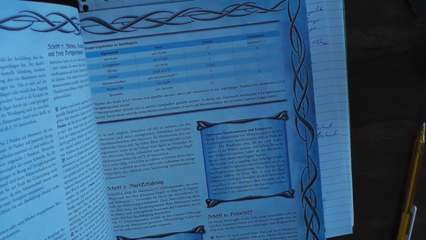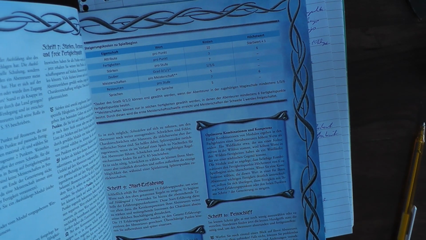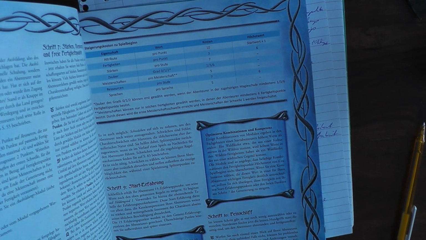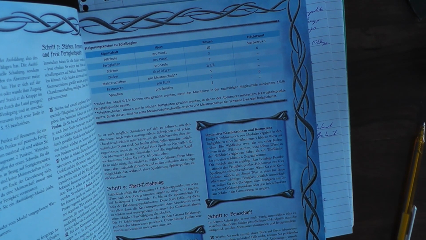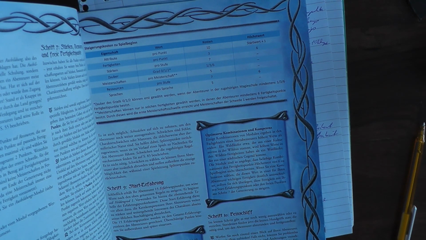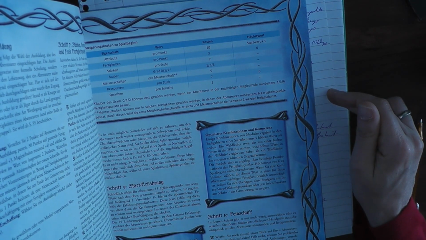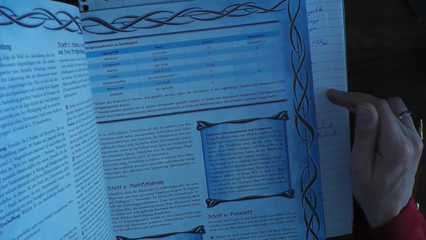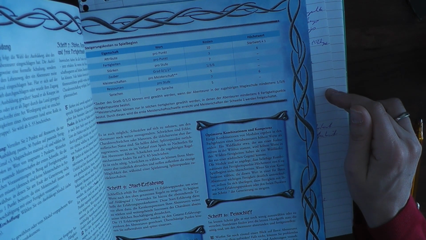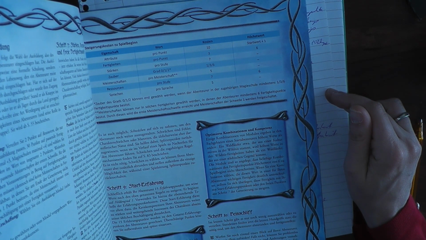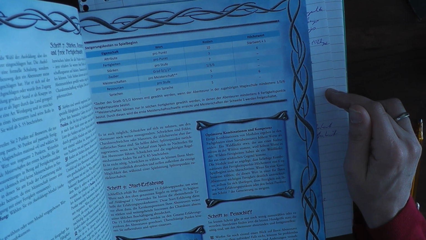So for example, you could increase an attribute which costs you 10. You can add something to an ability. You can get a strength, and you can buy magic, so spells, and you can get masteries, you can get resources, and you can buy languages.